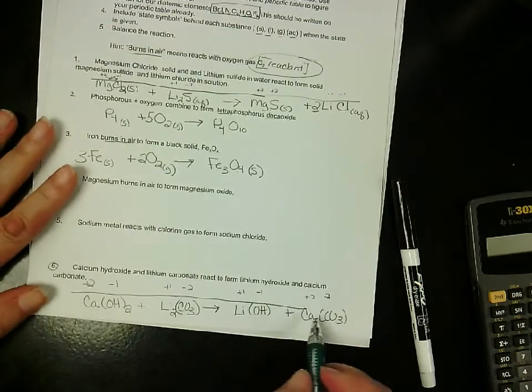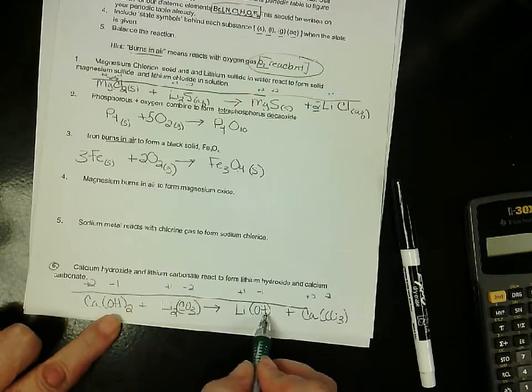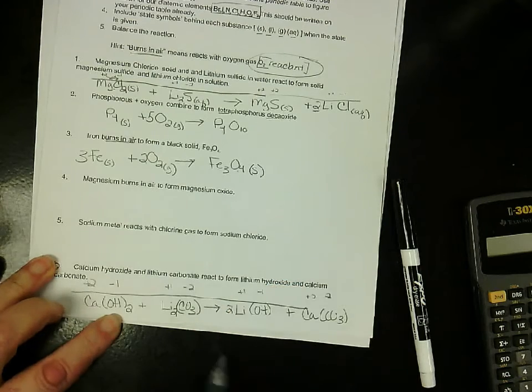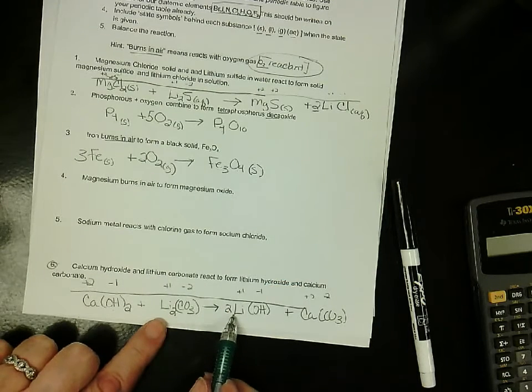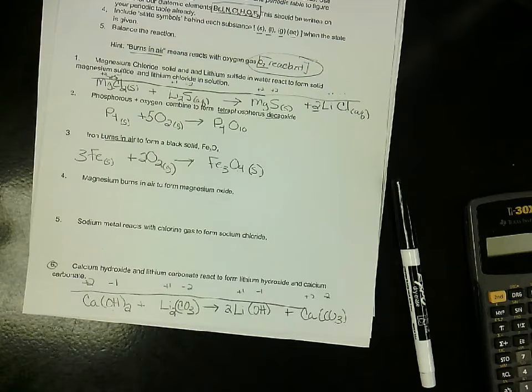So I have 1 calcium, 1 calcium. I have 2 hydroxides and only 1 there, so I'm going to put a 2 there. And now I have 2 lithiums and 2 lithiums, and I have 1 carbonate and 1 carbonate, and I'm balanced. So that's how you do that one.